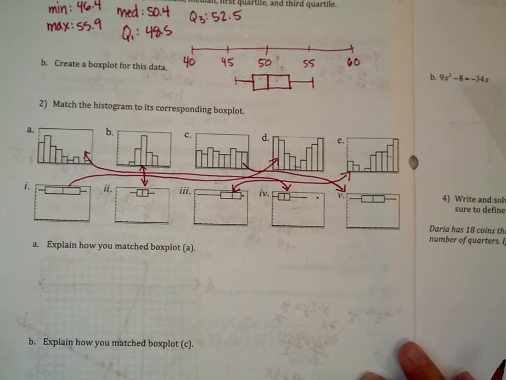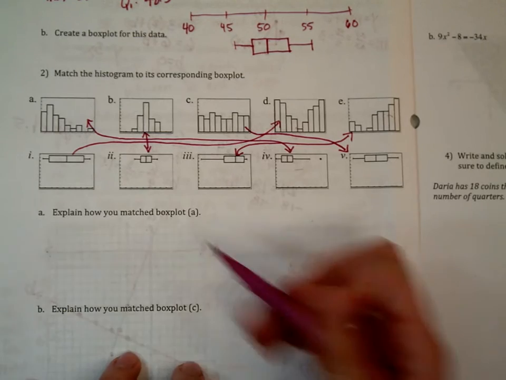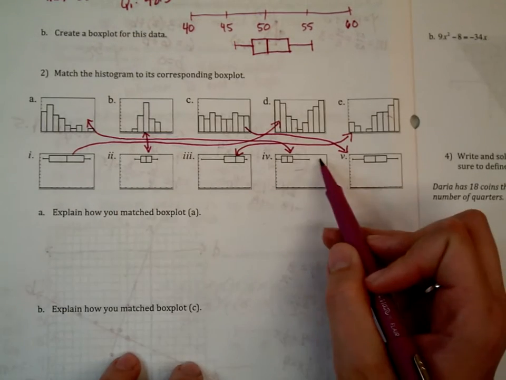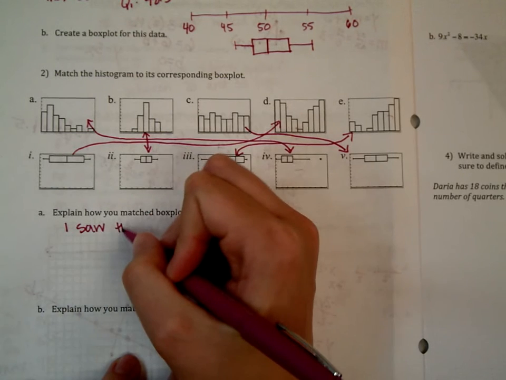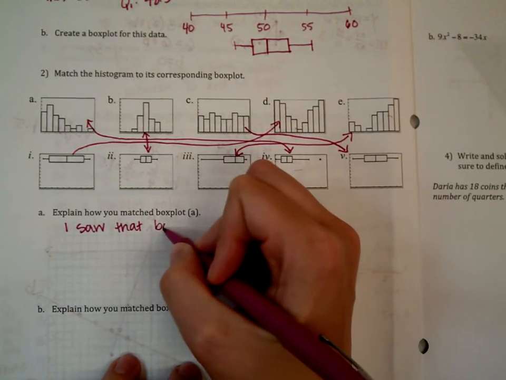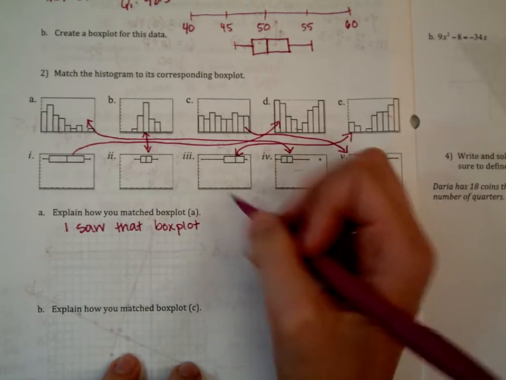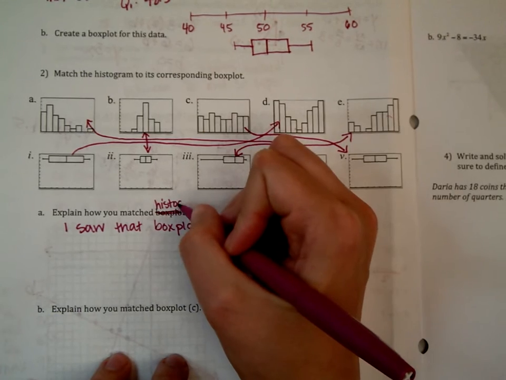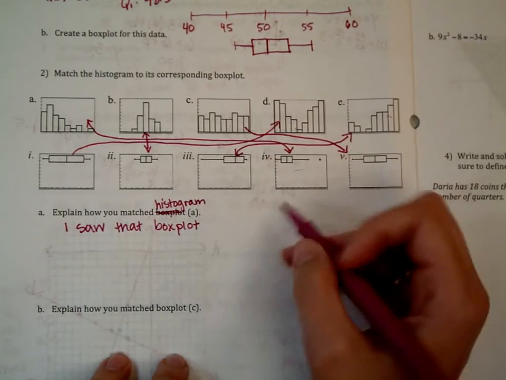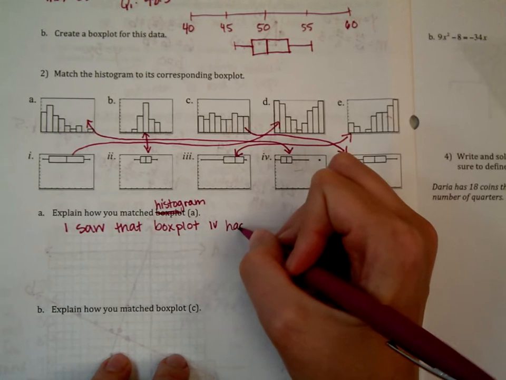So explain how you matched box plot A. To match box plot A, what we did was we looked at the outlier. I saw that, this should say histogram A. I saw that box plot 4 had an outlier.